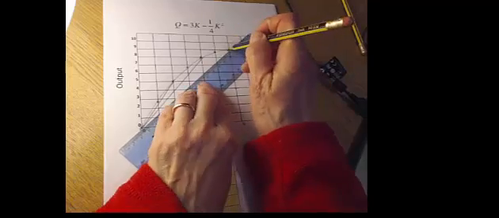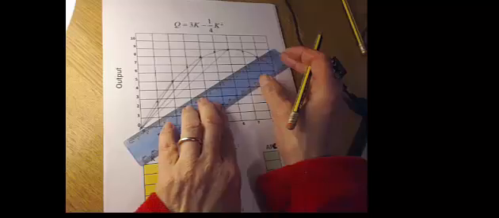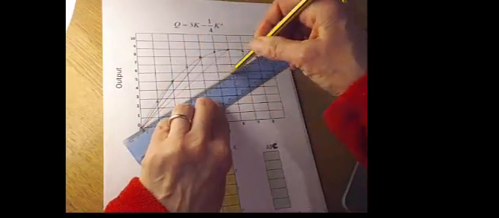And 6 and 9. So here's another line. Well, I suppose we could do this one as well. And 8 to 8. Here it is. Really shallow there. Now remember, the gradients of these lines represent the average output per unit of capital this time.